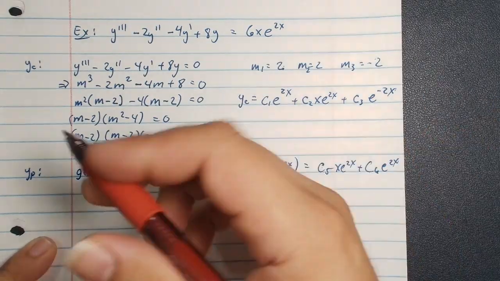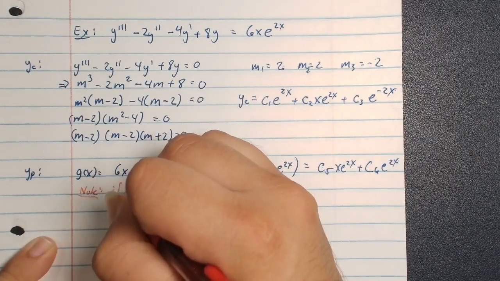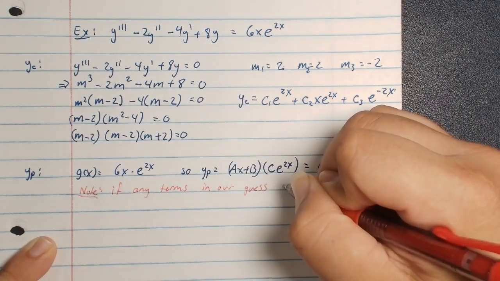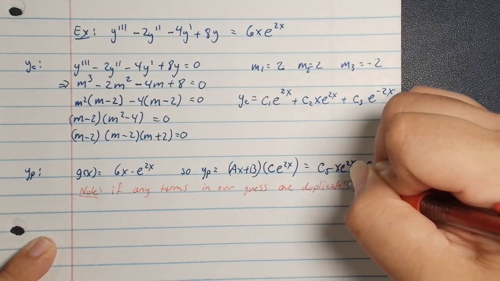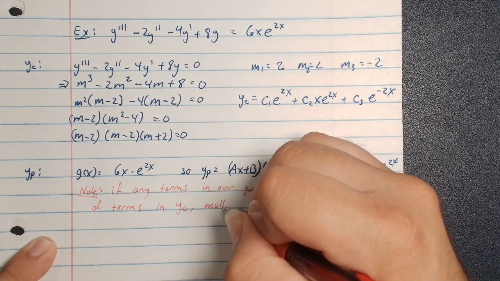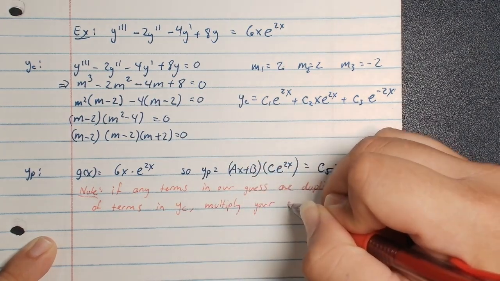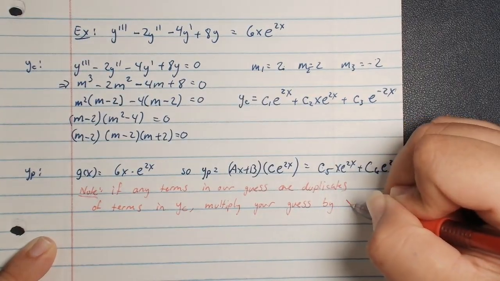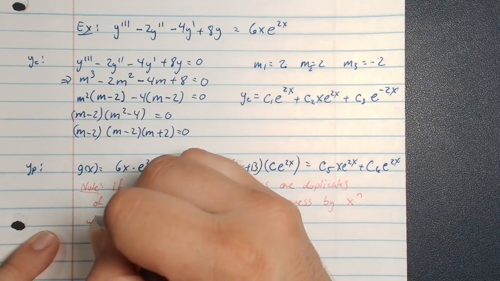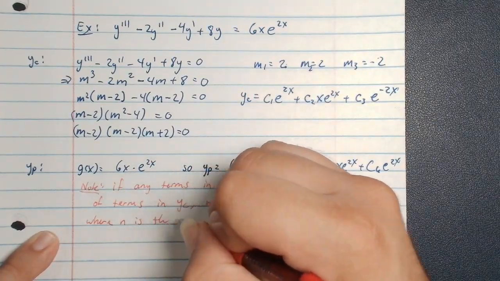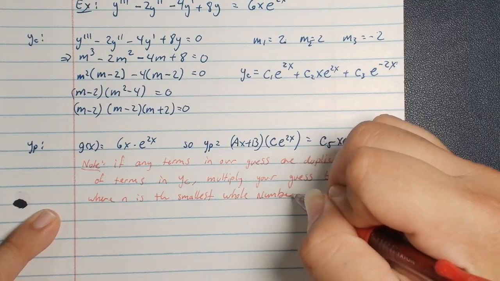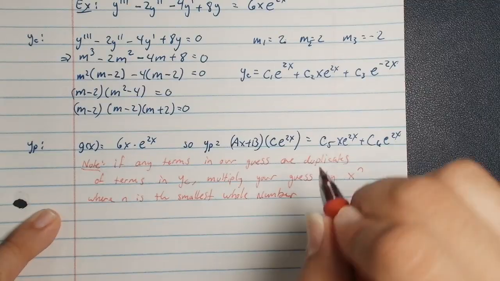So here, let me put this as a note. If any terms in our guess are duplicates of terms in y sub c, you're going to multiply your guess by x to the power of n, where n is the smallest whole number that gets rid of any duplication.